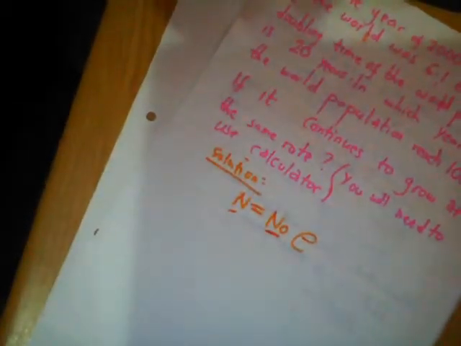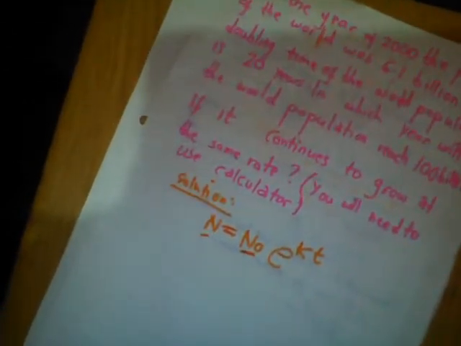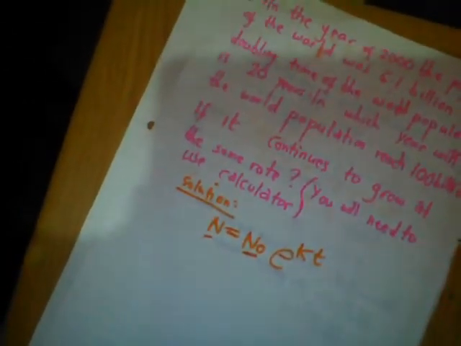I don't know for how long it might take. N naught is the population initial, when the population started. So we have population final, population initial, and the exponential, e to the power k times t. K is a constant, and t means how long, how many years. Okay, so let's plug in what we have. We're going to split this question into two parts. Let me show you how to read the question clearly.